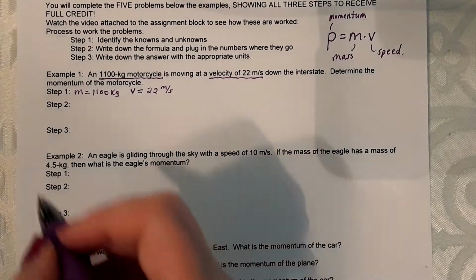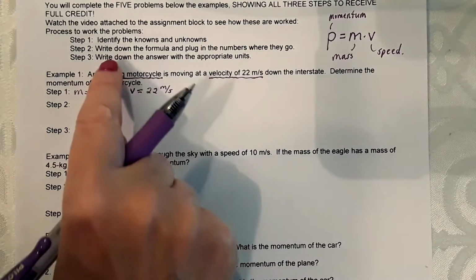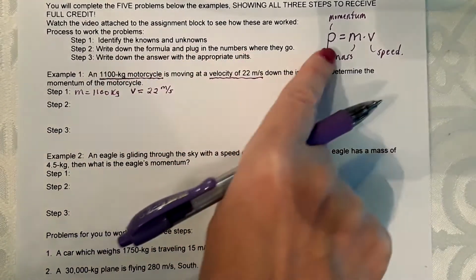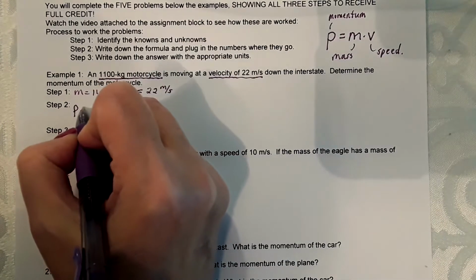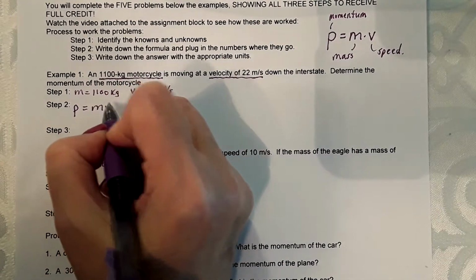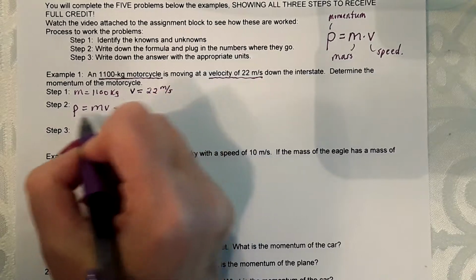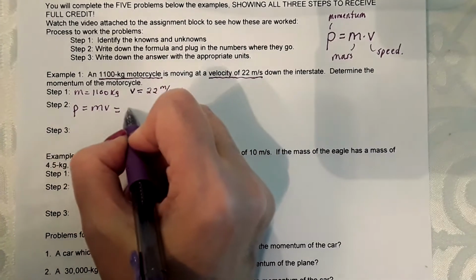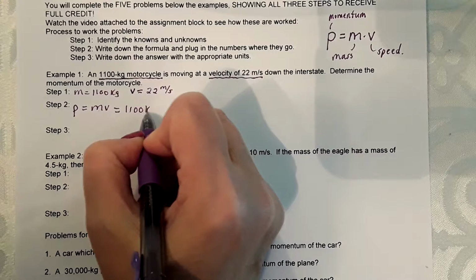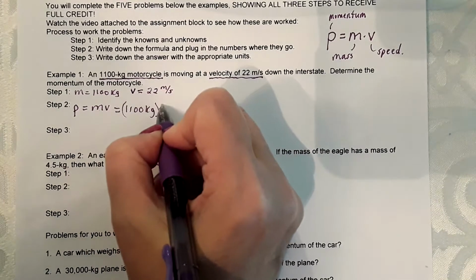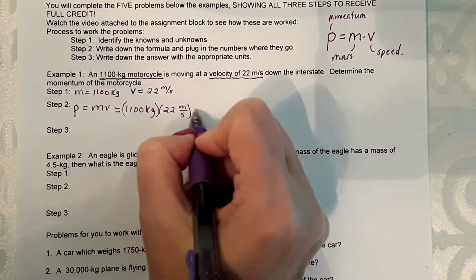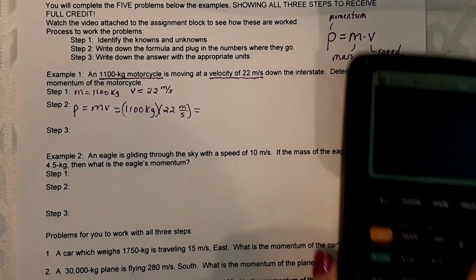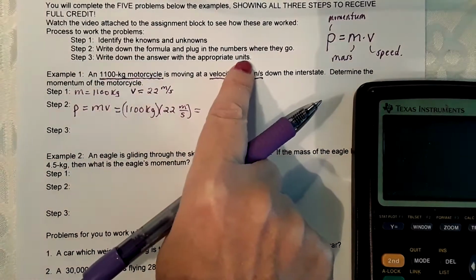Now, step 2. We're going to write down the formula and plug the numbers where they go. So watch this. So P equals mv. There's the formula. So now we're going to plug in. M is 1,100 kilograms times 22 meters per second. All right. Now the answer. Write down the answer with the appropriate units.